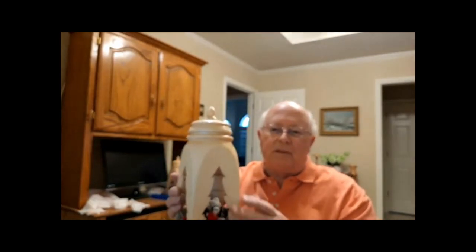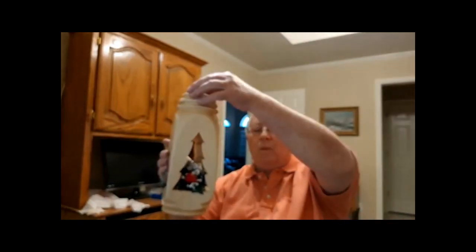Our local club wanted to do something for Christmas, and I don't know if that's focusing or not. It doesn't look like it's in focus, but there you go, right there. It has a light in it. You drill it out and put a light in there. It turned out pretty good, but it was made out of 2x6s, and I had to glue several pieces together to get it this big. Anyway, a nice piece.